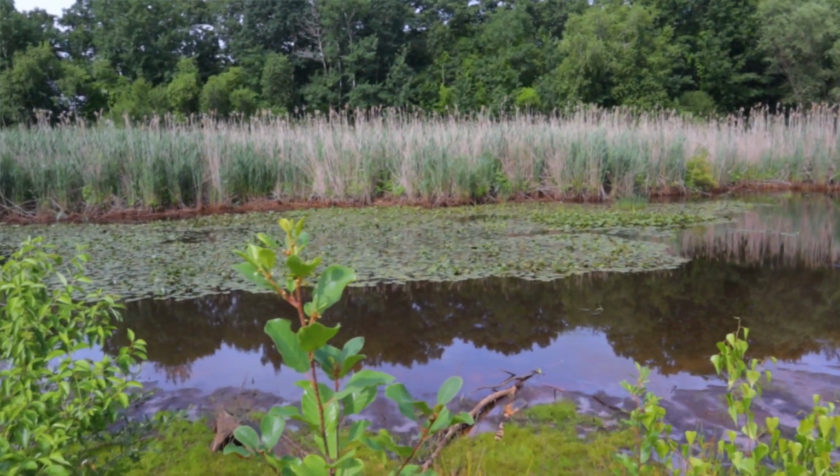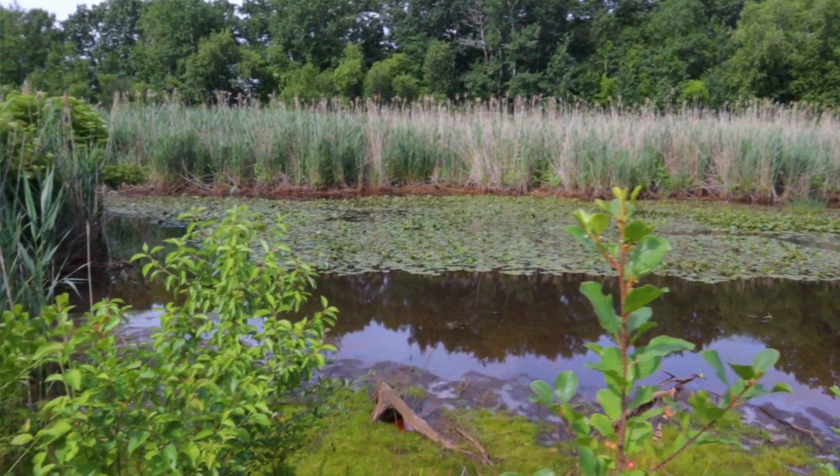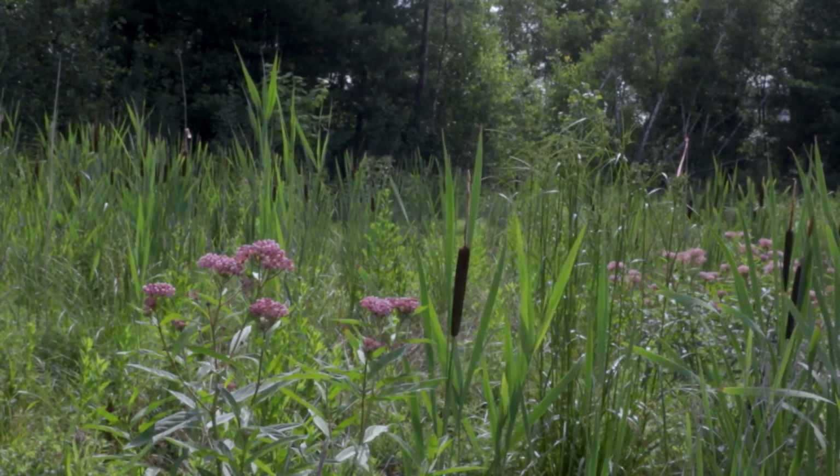Today I'm at one of my favorite project sites here in Woburn, Massachusetts to talk about wetland mitigation. This site includes about 1.5 acres of wetlands that were damaged by industrial pollution. Wetland mitigation is generally done in 3 ways.